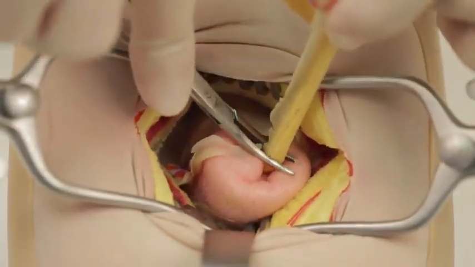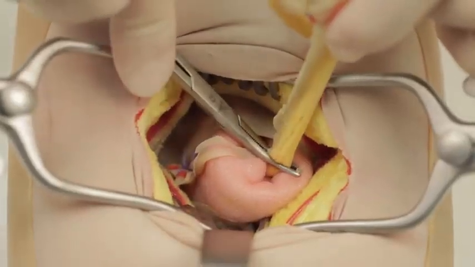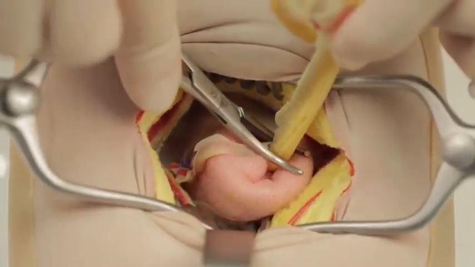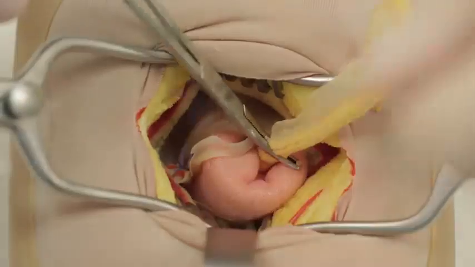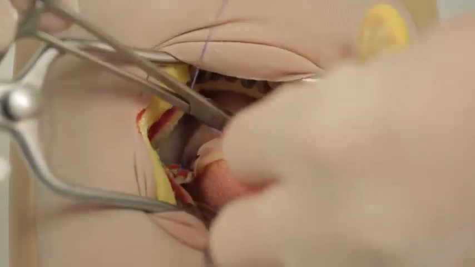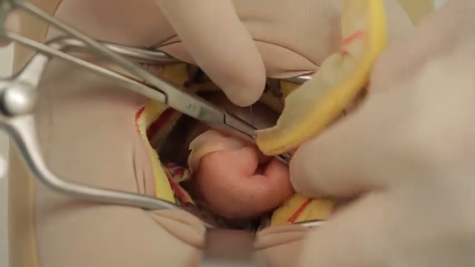Crush the appendix base with a hemostat and replace it distal to the crushed segment. Doubly ligate the crushed segment with 2-0 Vicryl.